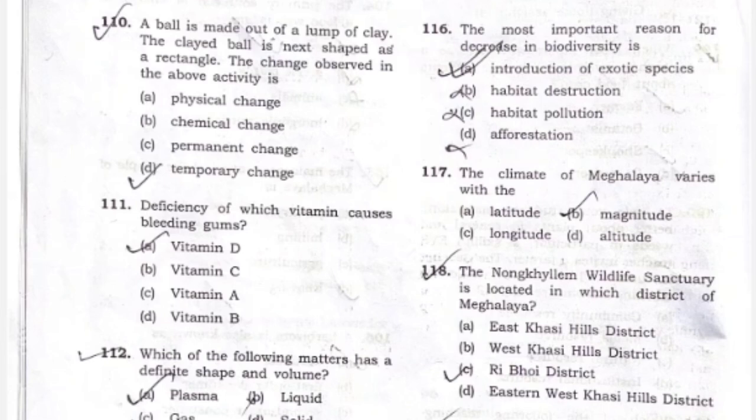Question number 109. Which gas is responsible for global warming? So carbon dioxide. C is the correct answer. Question 110. A ball is made out of a lump of clay. The clay ball is now shaped as a rectangle. The change observed in the above activities is... So here question 110, A is the correct answer.